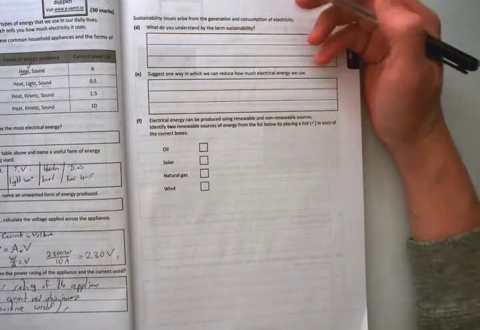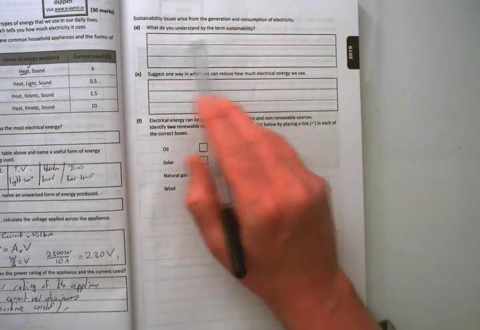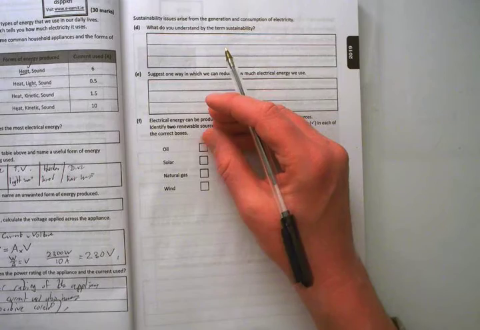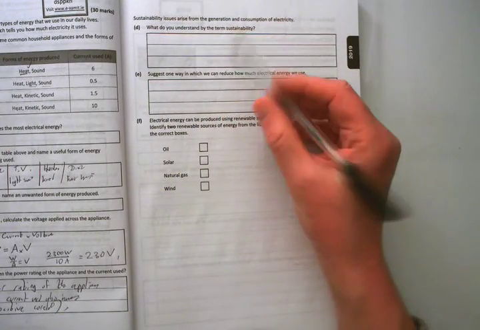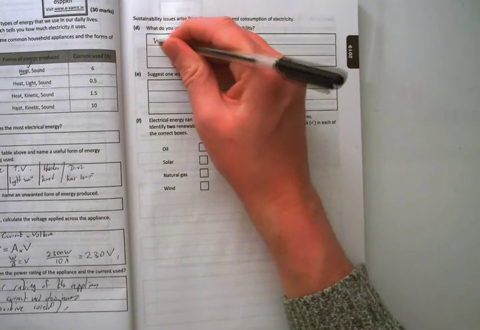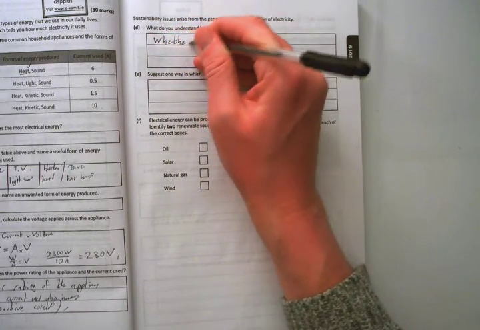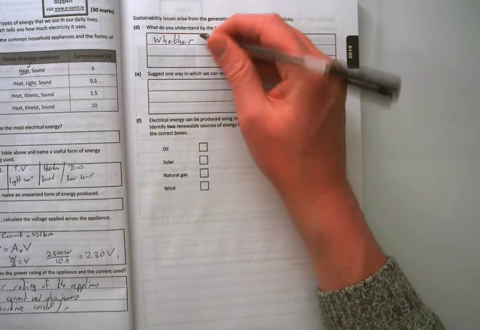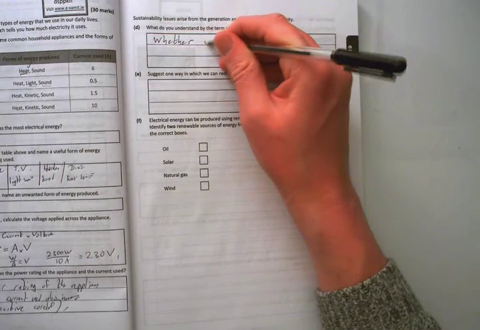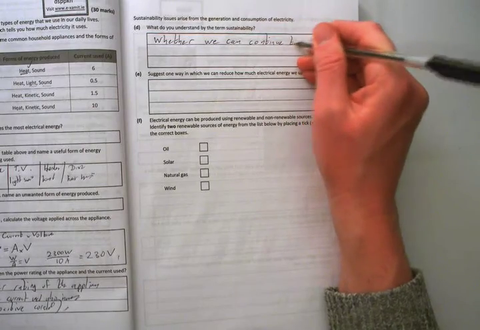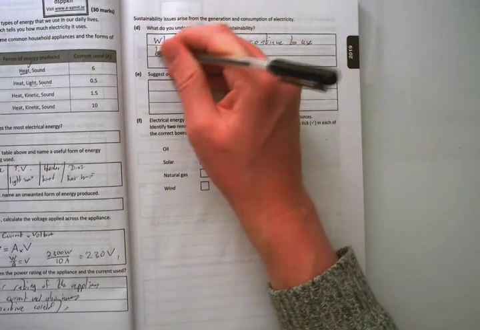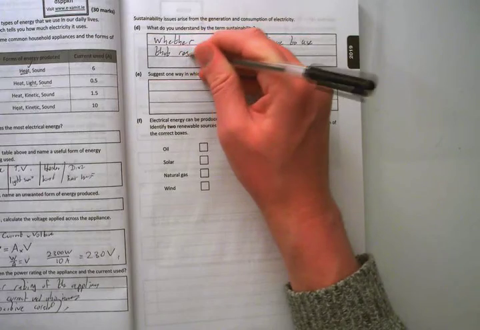Sustainability issues arise from the generation and consumption of electricity. What do you understand by the term sustainability? Well, sustainability refers to how much of the Earth's resources we use and whether we can sustain that use as a species indefinitely. So it's whether we can use something in future, like how ecologically sound the use of something is. There's loads of different ways we can phrase this. Let's go with whether we can continue to use that resource, in this case electricity, or the different ways of generating it.